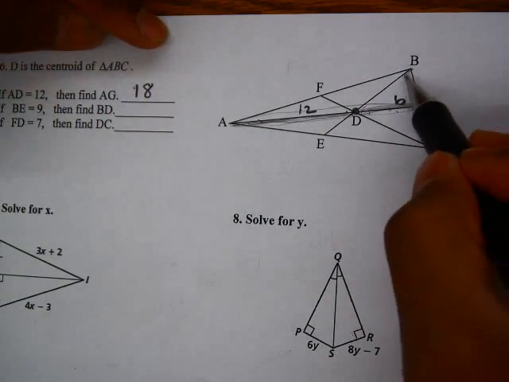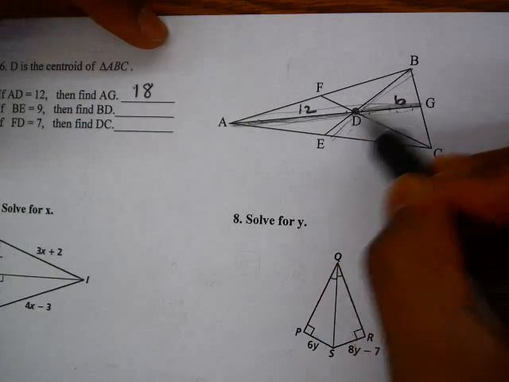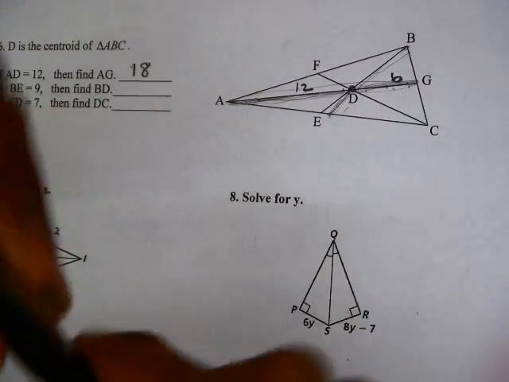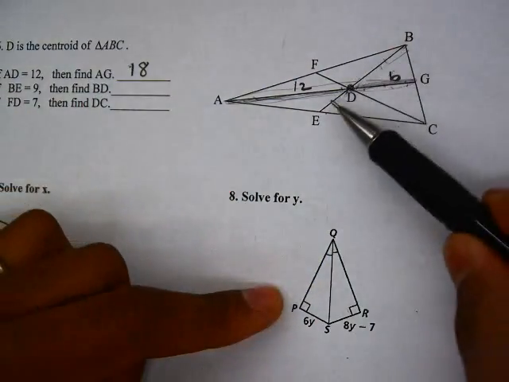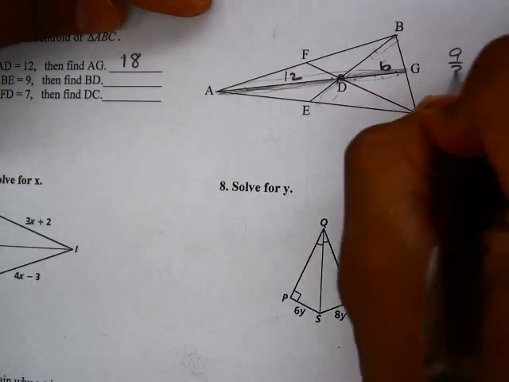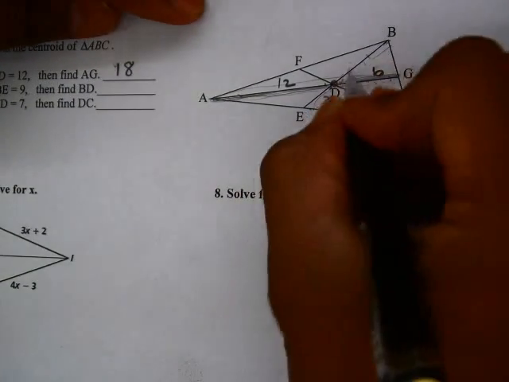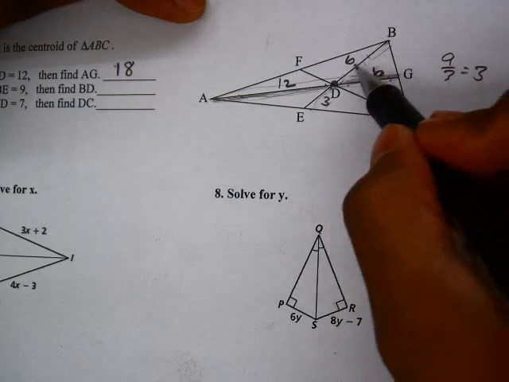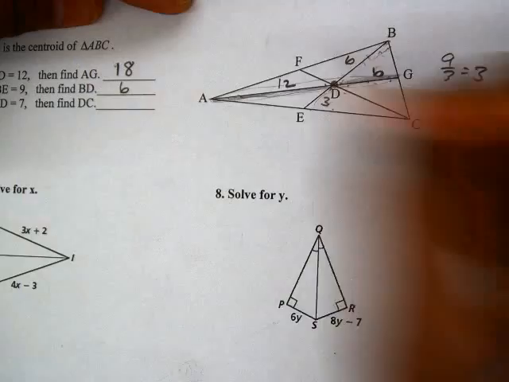They tell me that BE equals 9. This whole section is 9. Well, this gets divided into 2 separate parts, where this part is twice the length of that one. So I'll take 9 and divide it by 3. That gives me that this part is 3. That means this part is 6 to be left over to make 9. You can still see that this length is twice the length of that one. So BD is equal to 6.